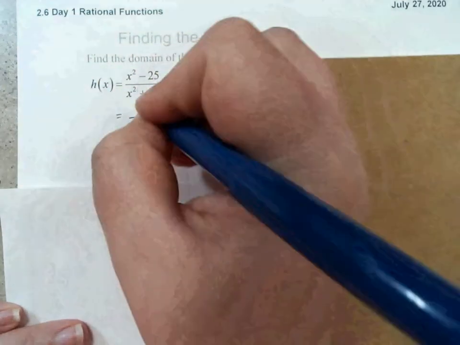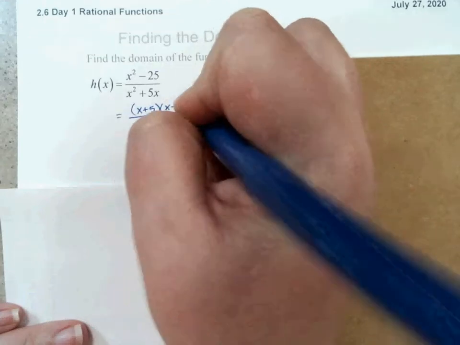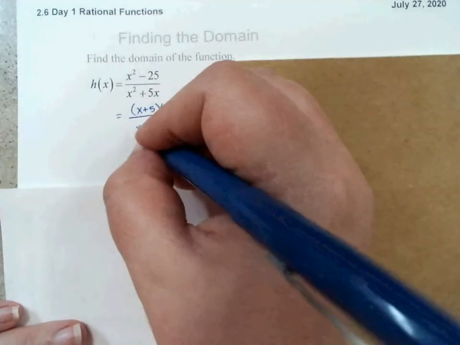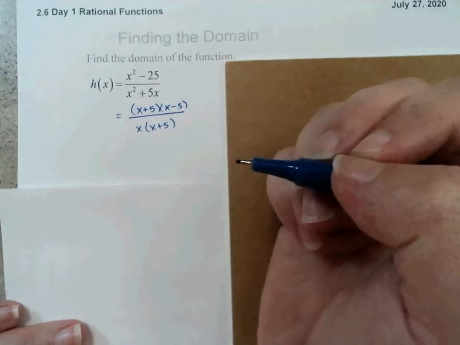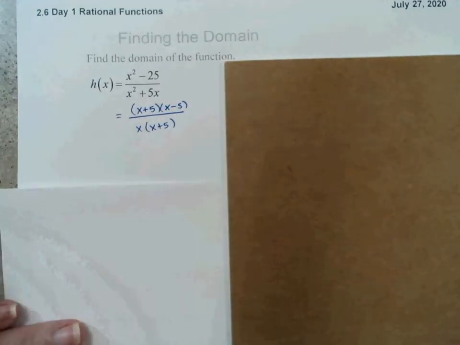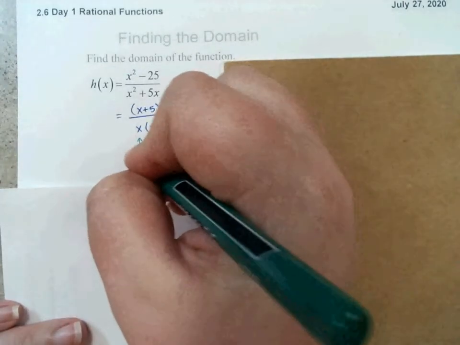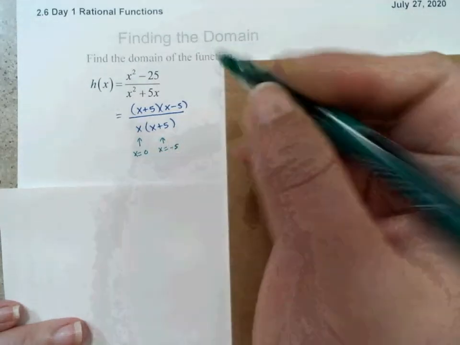Hopefully you recognize that the numerator can be factored into x plus 5 and x minus 5 because it is a difference of perfect squares. And the denominator is x times x plus 5. Factor out the common factor of x. So let's talk about when the denominator equals 0. The denominator equals 0 when x equals 0 and when x equals negative 5.